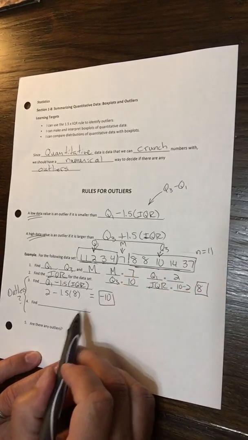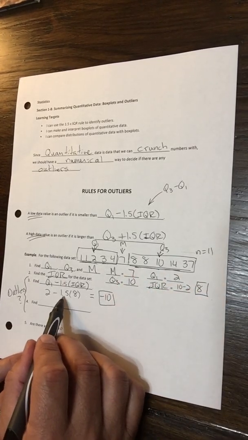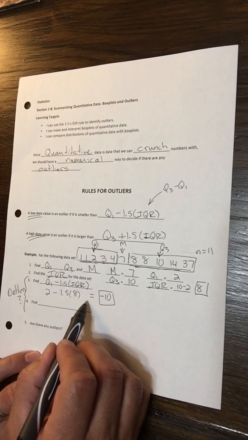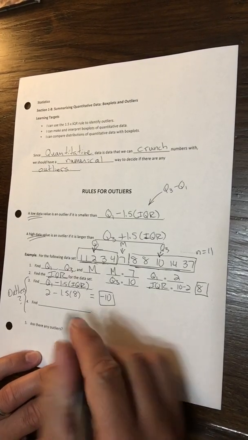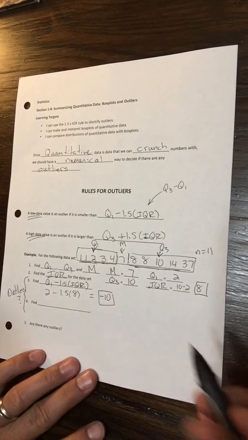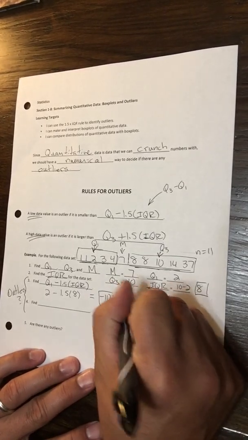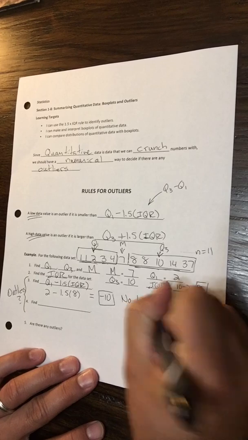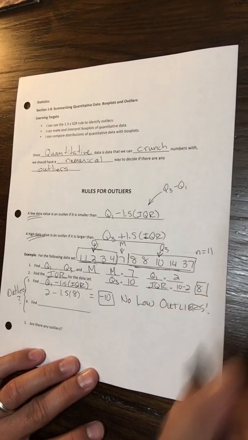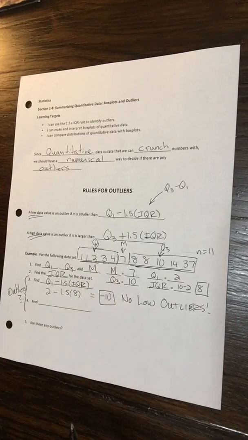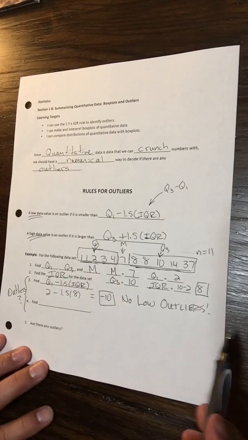There are, oh wait, I'm not done yet, sorry. I'm sorry, I got lost for a second there. There are no low outliers. Had to double check my work, sorry about that. So, since there's nothing less than negative 10, we don't have any low outliers.